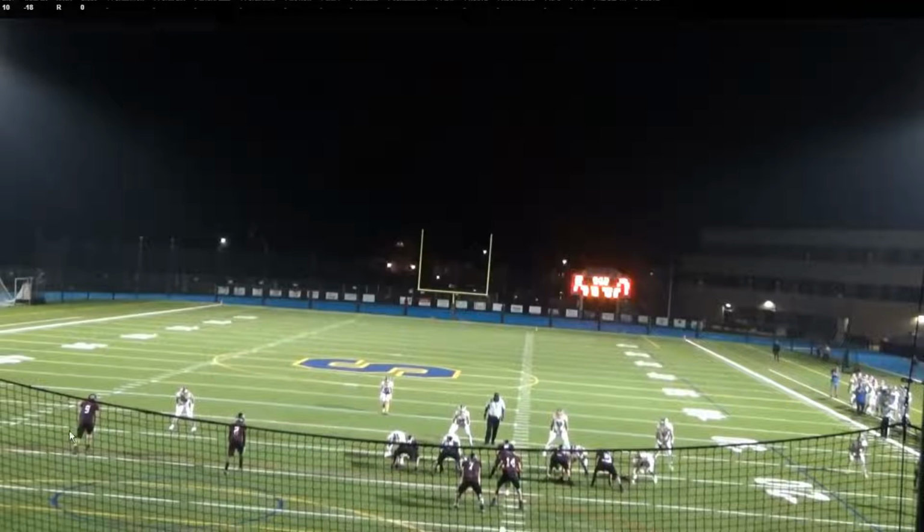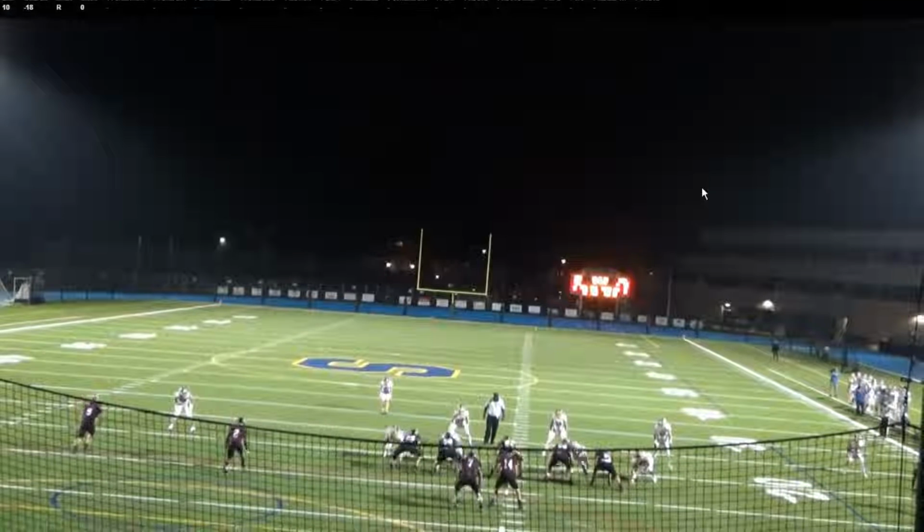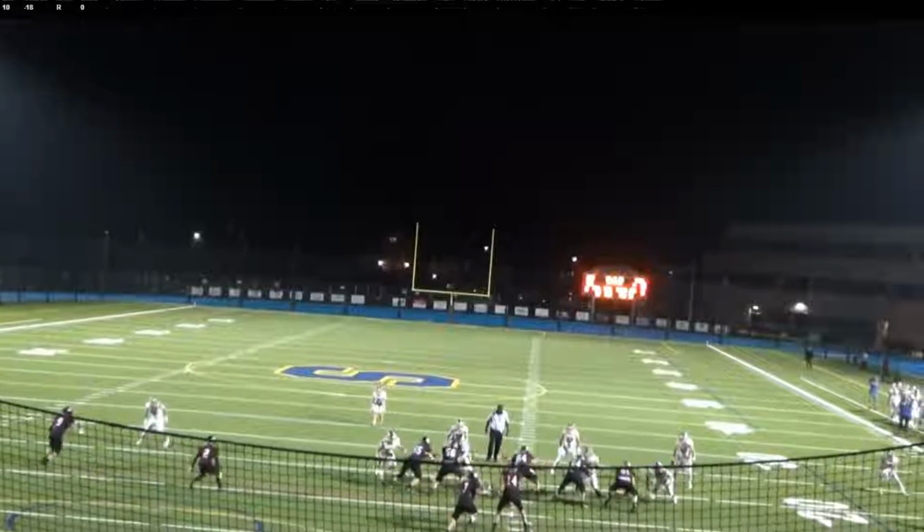Here we are in trips. We're safe on the left side. There's no threat to the edge. On the right side, there is an edge threat. So if we're sliding right, we have to account for him and go 3 for 4. He doesn't blitz here. This is a run play. Okay, so this is an RPO.